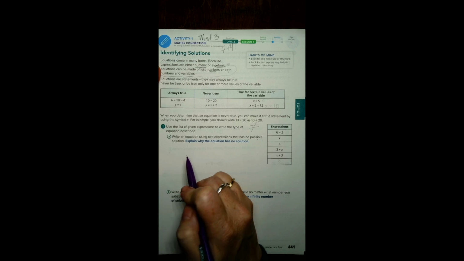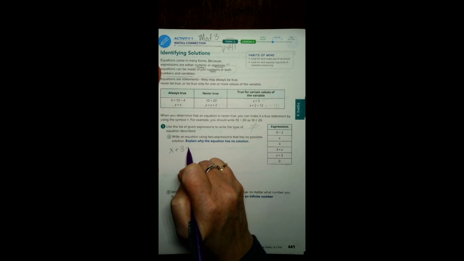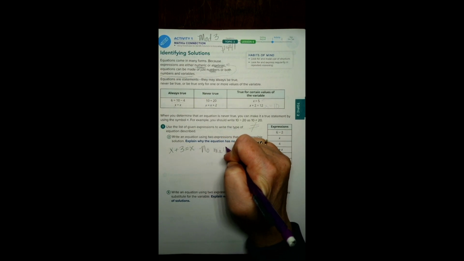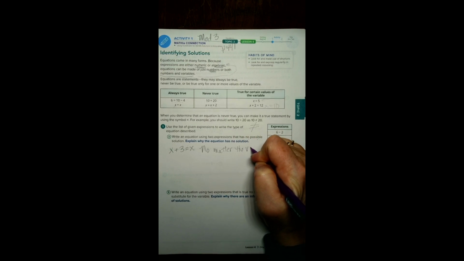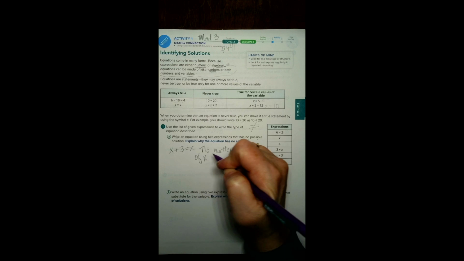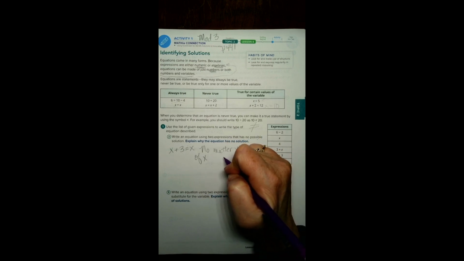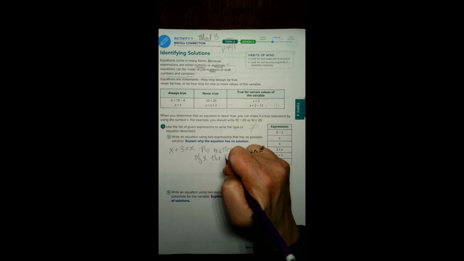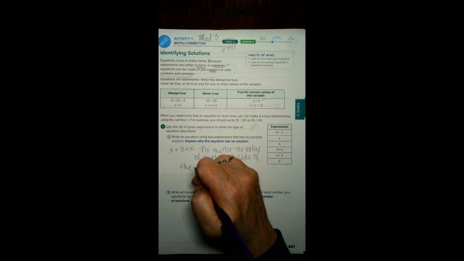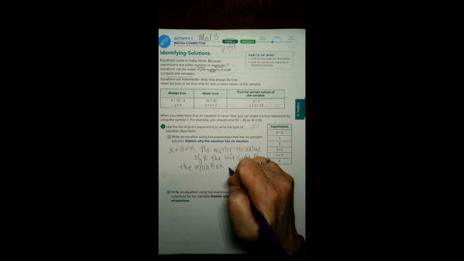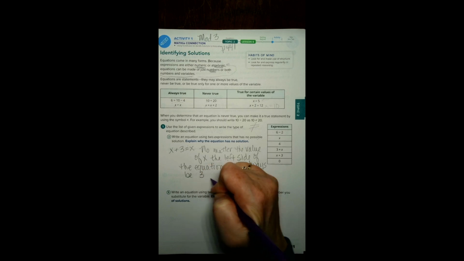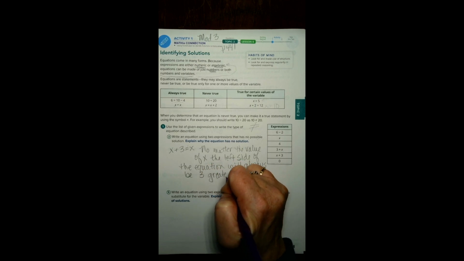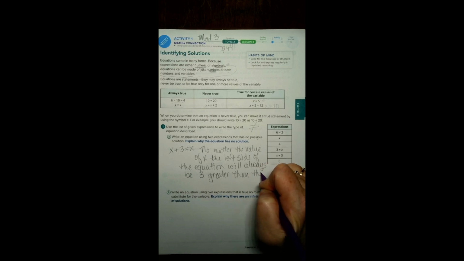So how about x plus 3 equals x? No matter the value of x, the left side of the equation will always be 3 greater than the right.